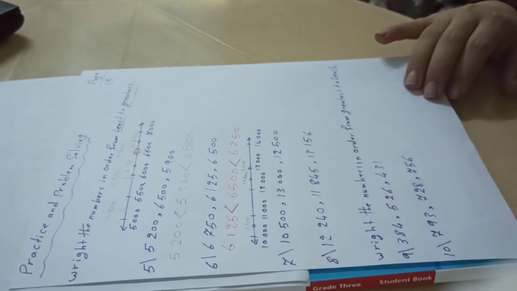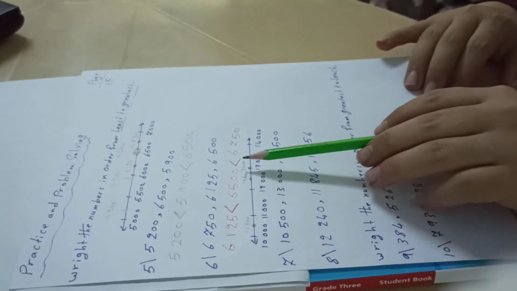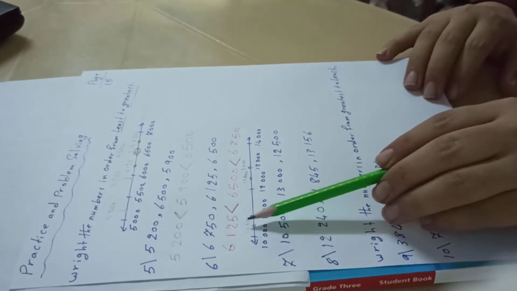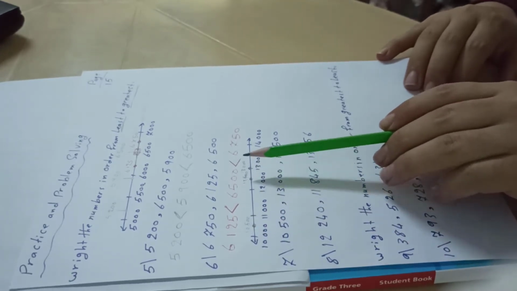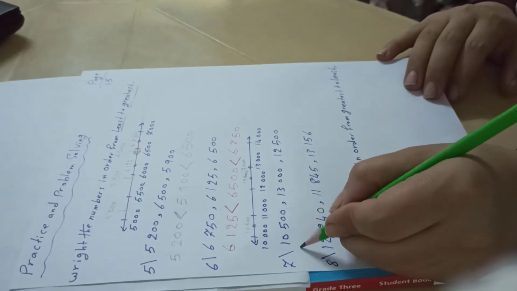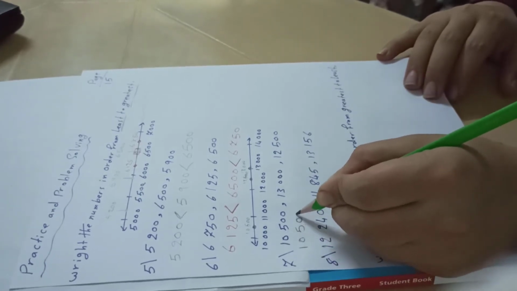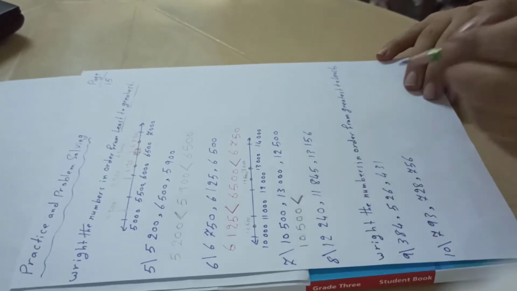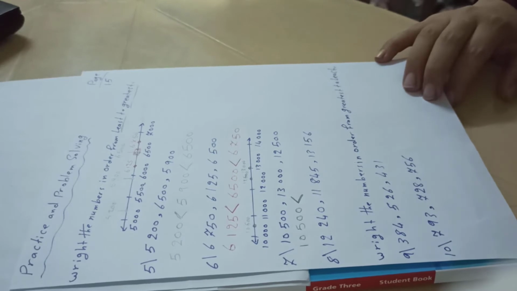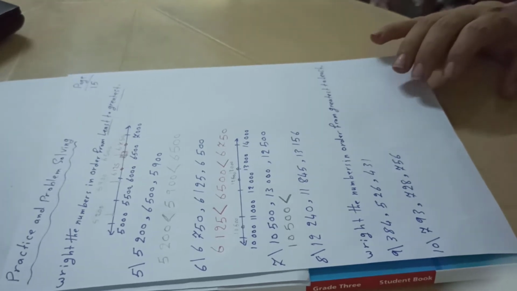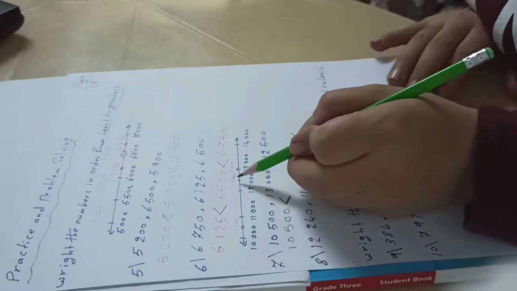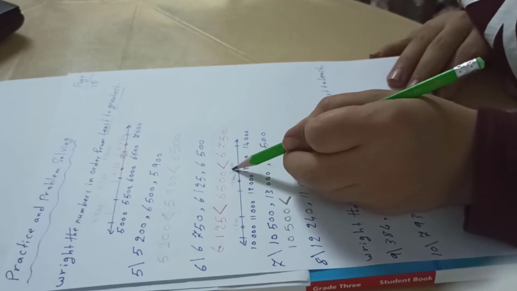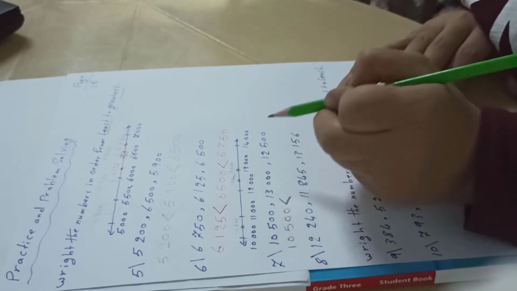12,500. Now students, after we put those numbers on the number line, as you can see students, 10,500 came before 12,500 and 30,000. Then we write 10,500 at the first. After that we write less than, because we ordered the numbers from least to greatest. Okay students, after that we write 12,500 because it came before 30,000 and after 10,500.